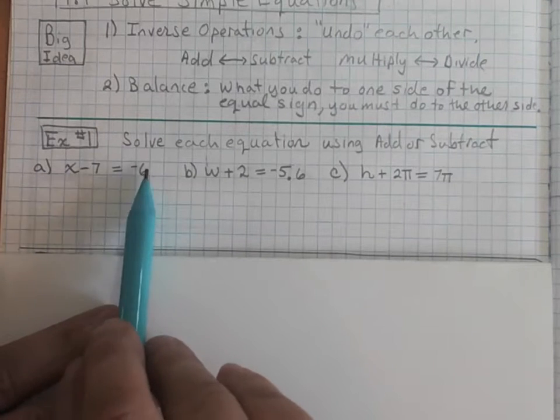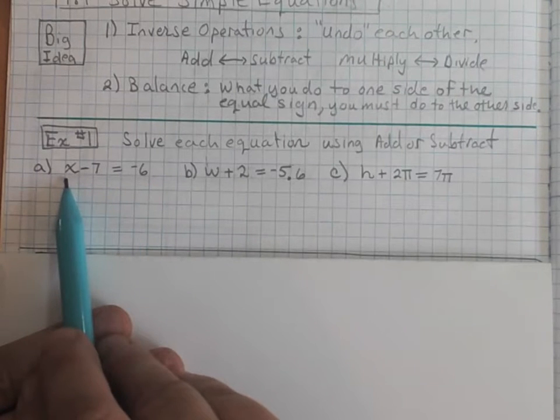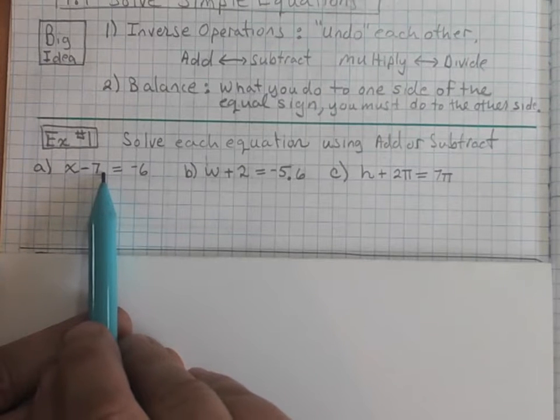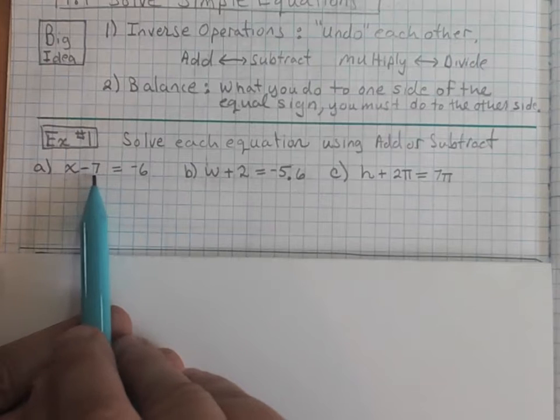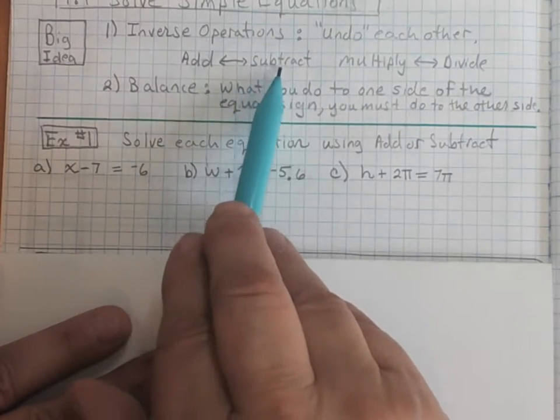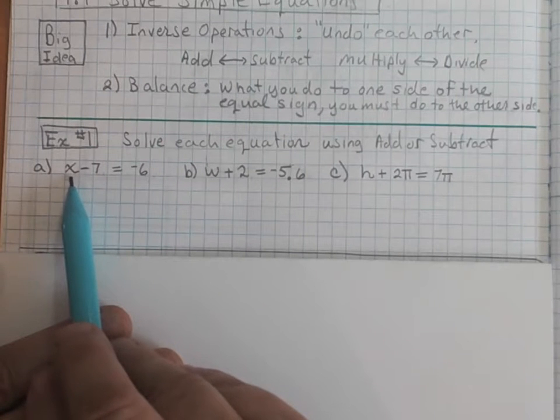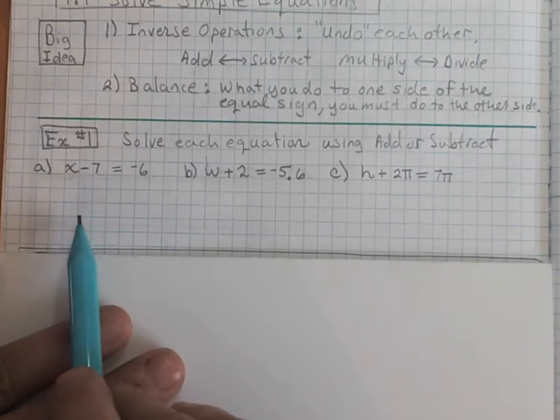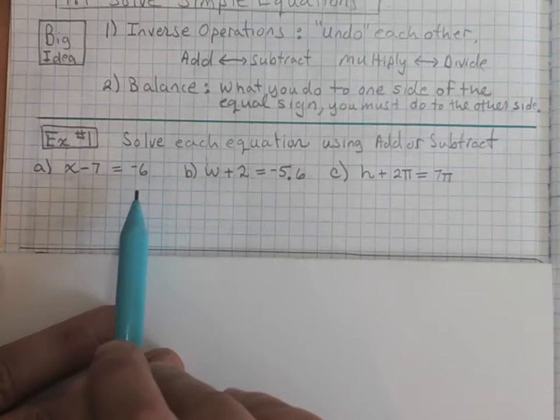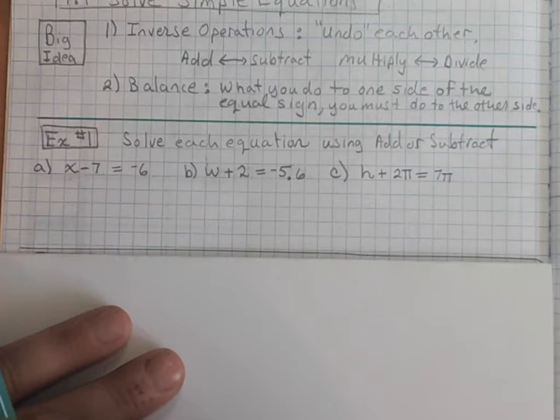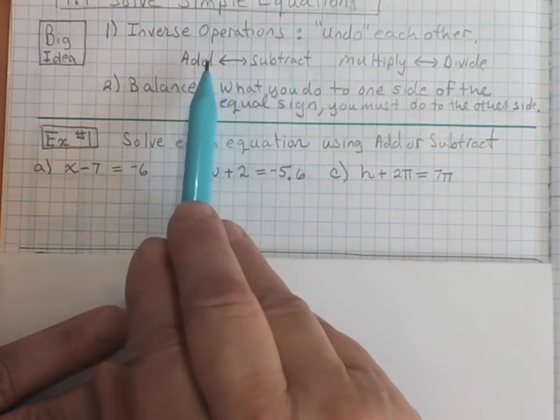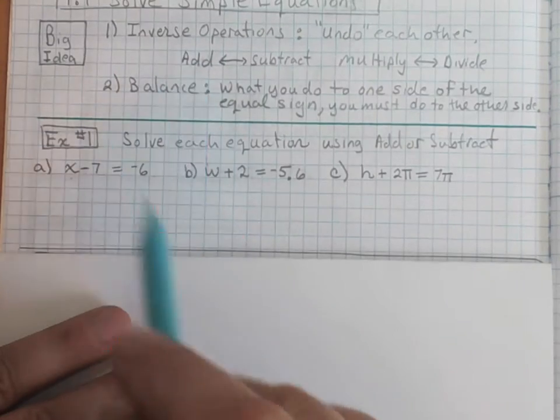So I'm going to look at this equation. Here's my variable x, and what am I doing to it? I am subtracting 7. Just one operation there. So what I want to do is undo that, do the inverse of that, subtraction, so that I can get x by itself. That's our ultimate goal, to get x on the left side of the equal sign, the number on the right, and that will be our solution. All right, so subtracting 7. So how do we undo that? We do addition.